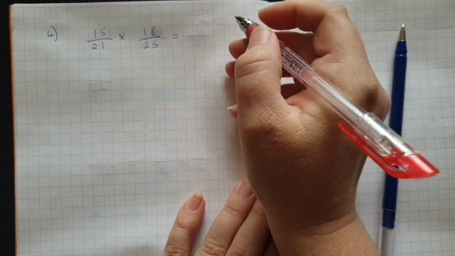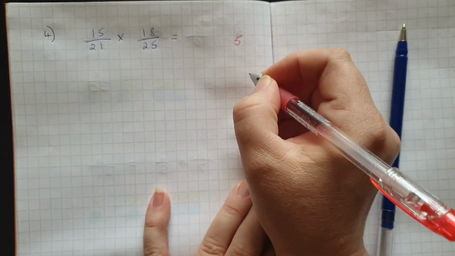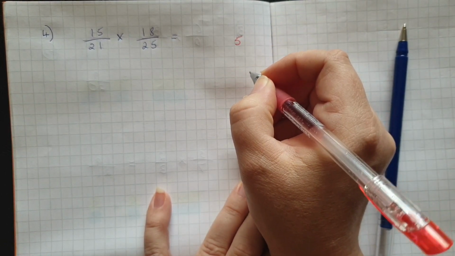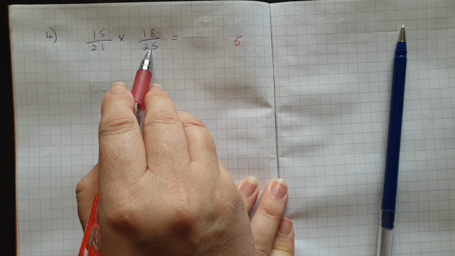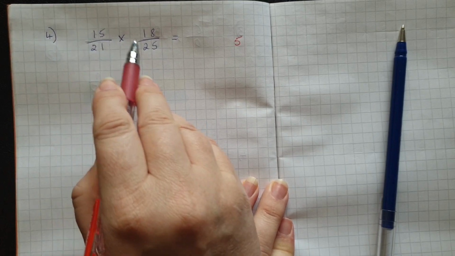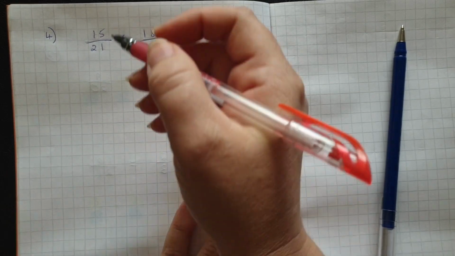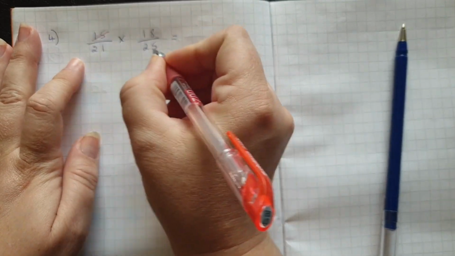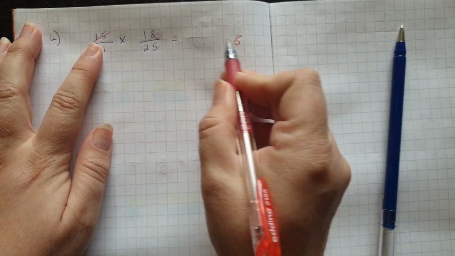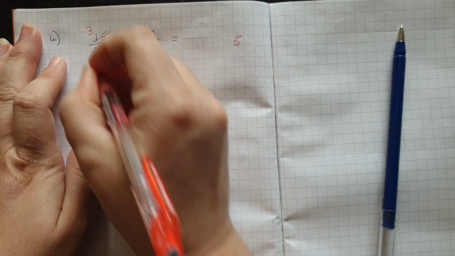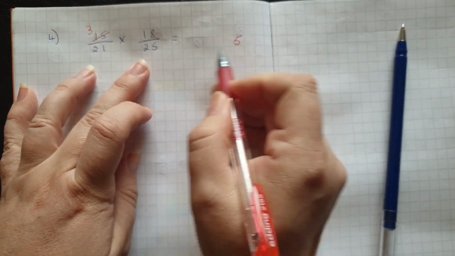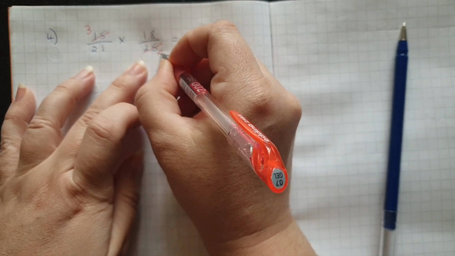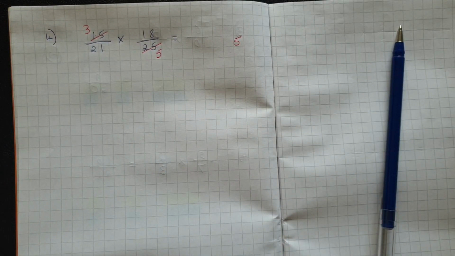Now, the first thing I'm going to do is I've spotted a 5 because 15 and 25 are both in the 5 times table. So immediately I can think, right, let's get rid of this. How many 5s in 15? There are 3. How many 5s in 25? There are 5. Excellent.